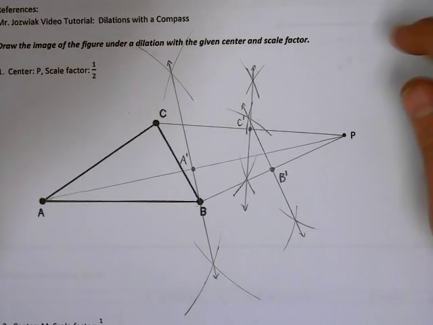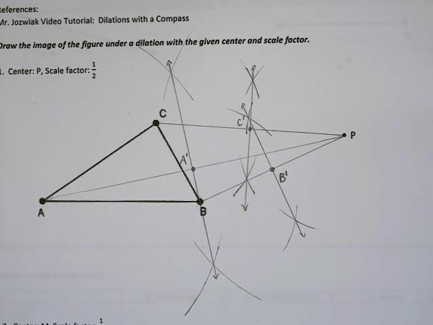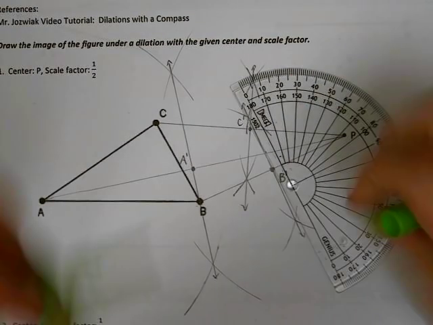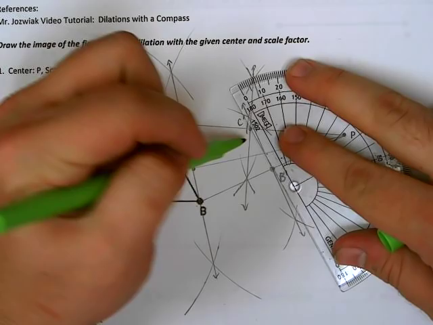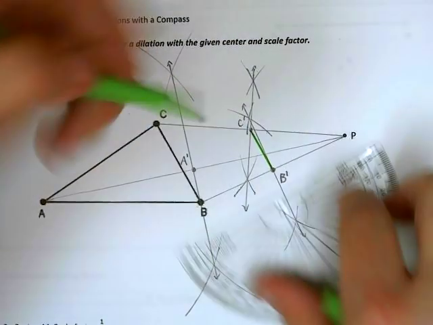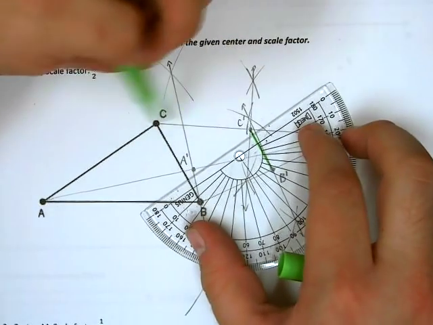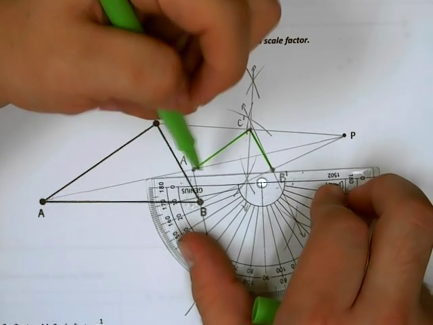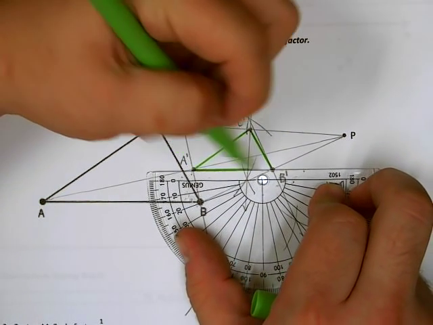Now again, I know this looks disgusting and super sloppy, but if we did it right, it should look a little messy. There are a lot of steps to this. The last thing we should do, guys, is make sure we do something so that we know what your final answer is. I'm going to put it in green. I connect C prime to B prime, C prime to A prime, and lastly A prime to B prime.